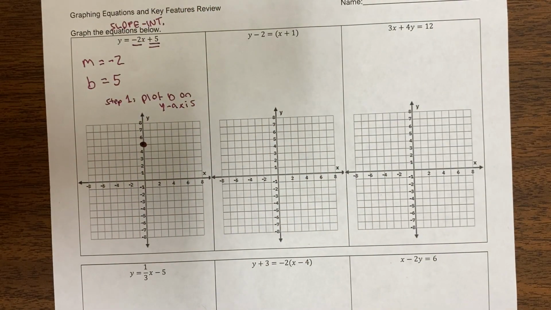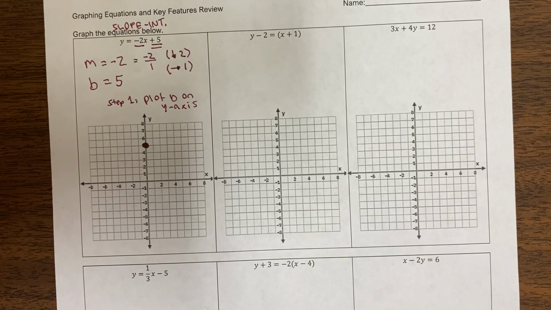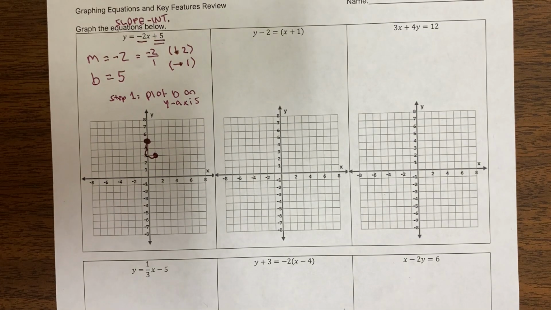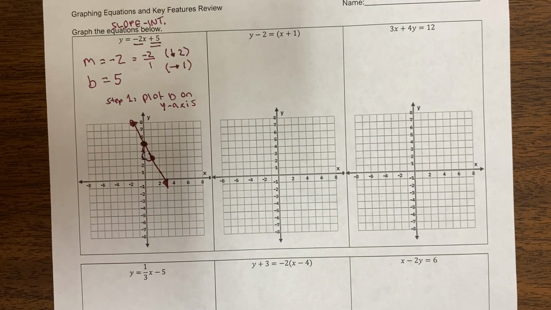Step 2 is going to be to use our slope to find a second point. I'm going to turn our slope into a fraction so it's easier. So we have our rise over run. So -2 in fraction form would be -2 over 1, meaning we will go down 2 and then over 1. Now we have 2 points, we can draw our line. Let's do our second problem.